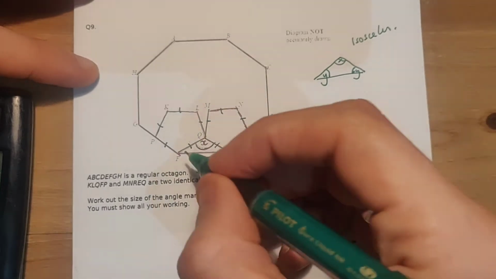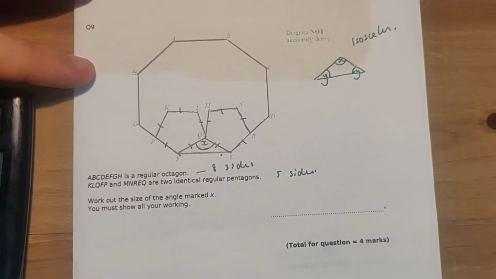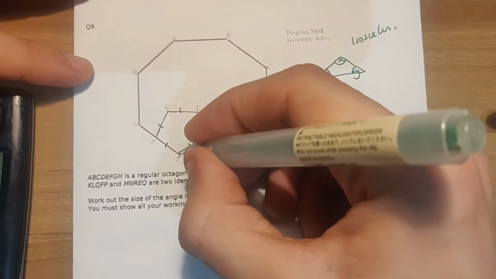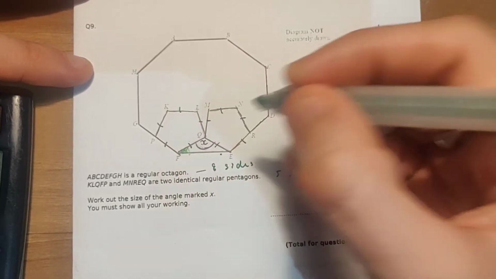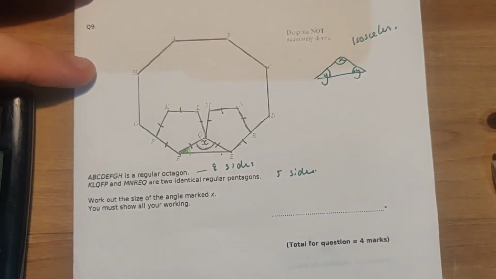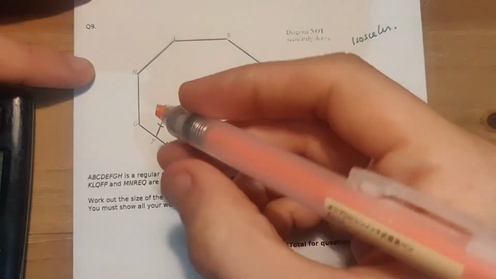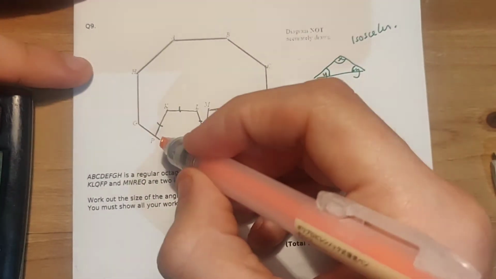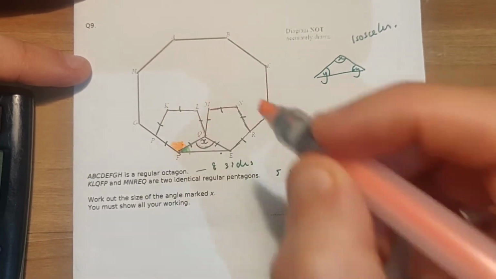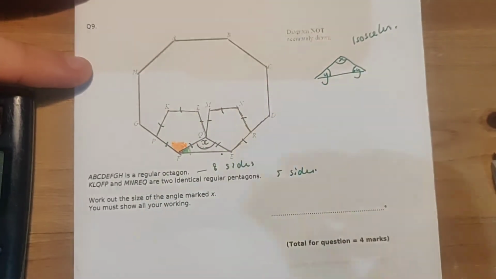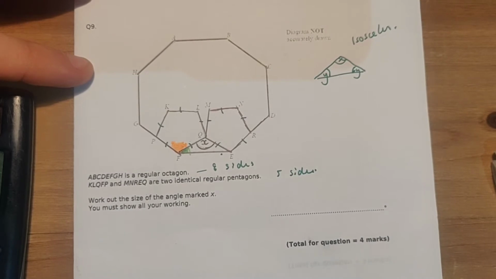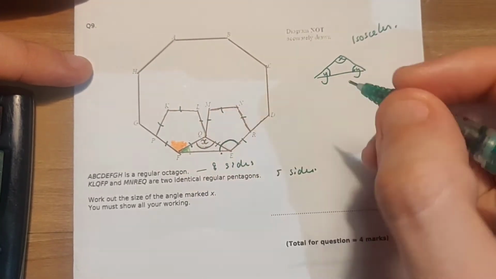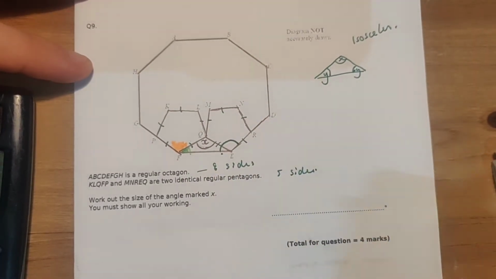What I'm going to show you is that this angle y can be found using this angle, which is the interior angle of a pentagon, and this total angle, which is the interior angle of an octagon.